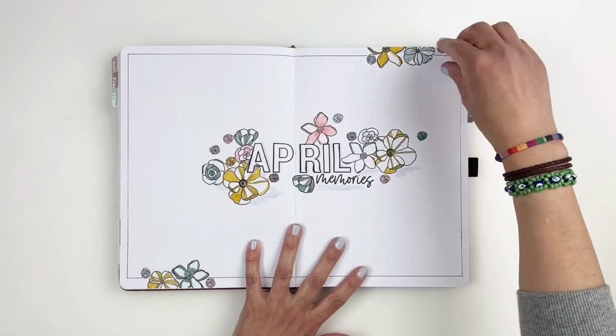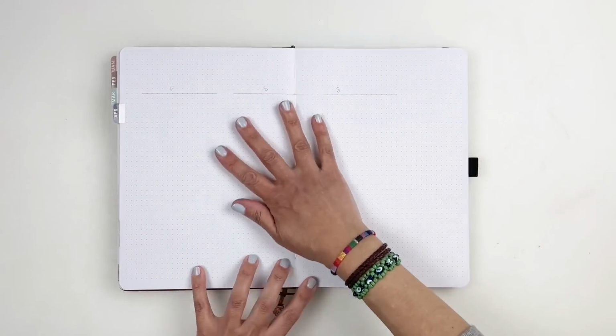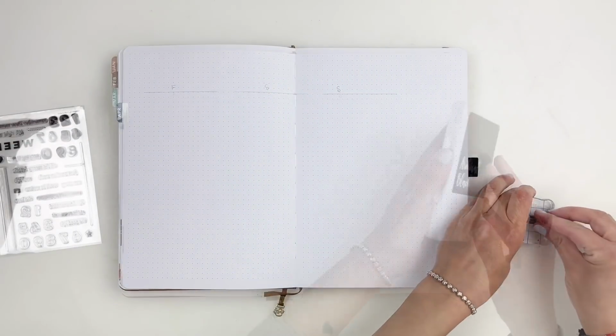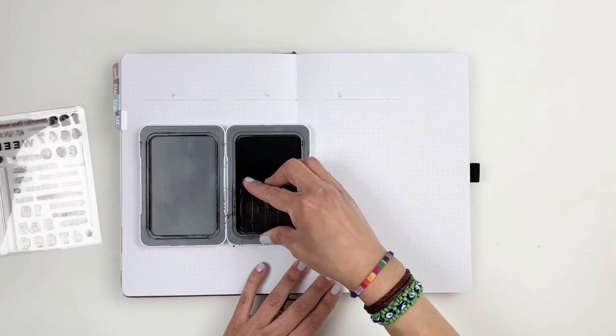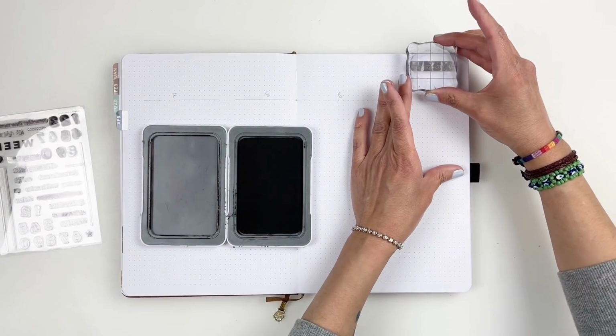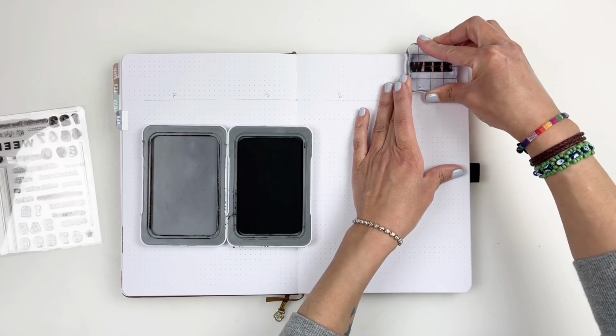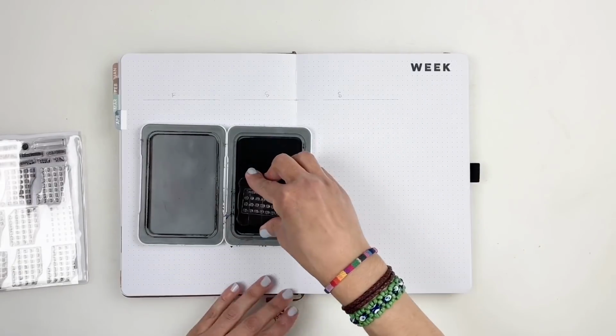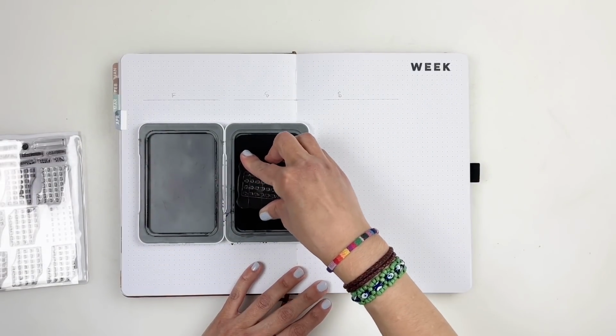Okay, now that I'm done with my title page, we can start working on the first week of April. So this is week 13, and it starts on a Friday. So I have 2 spreads for 3 days, which is awesome because it's the weekend, and I always have loads of journaling for the weekend. So I'm okay with filling out 2 spreads for 3 days.